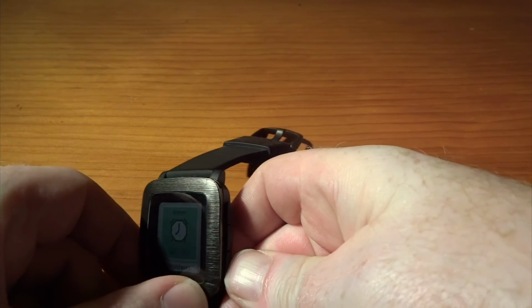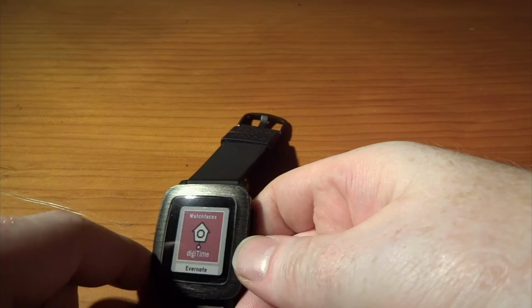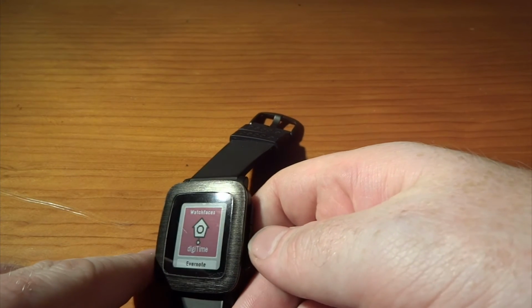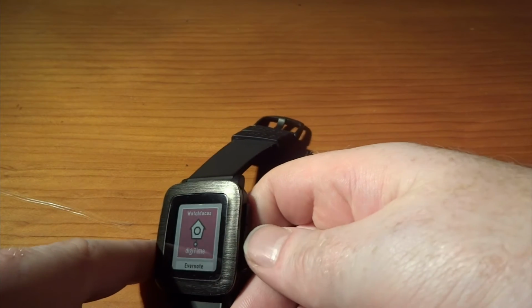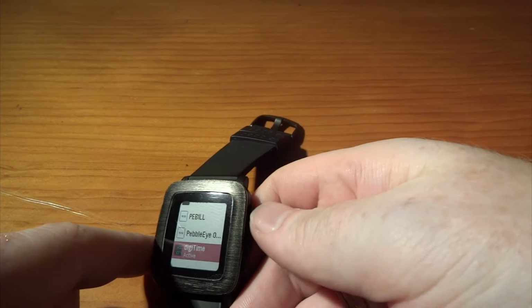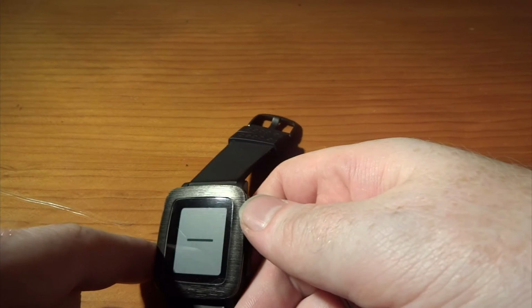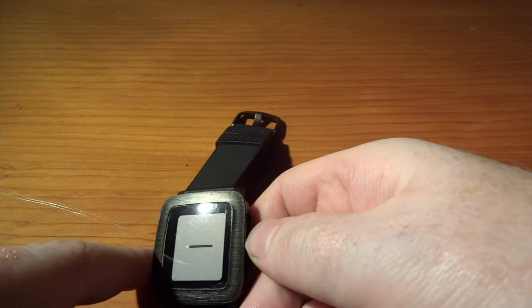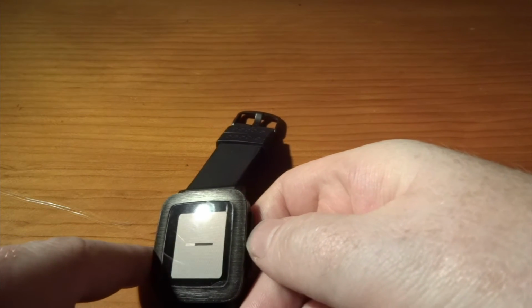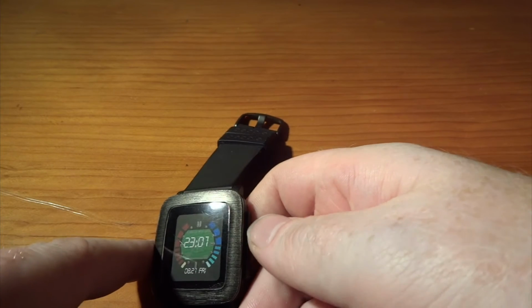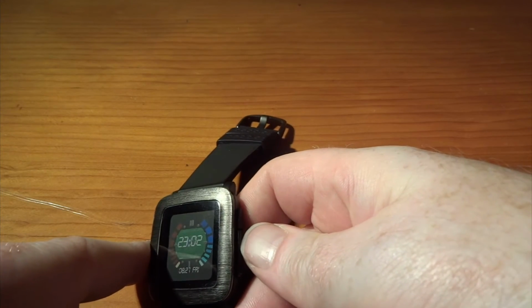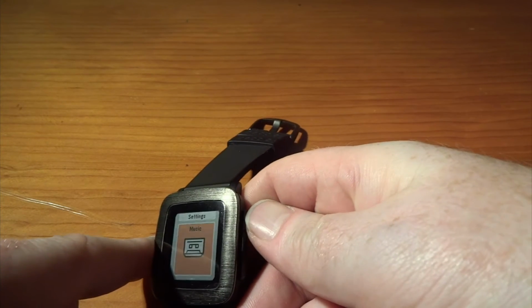Watch faces. Now this is really where the Pebble comes into its own in a way. You can customize your watch faces. So here we've got a GoldenEye style theme for all those film aficionados out there. Quite a nice one. And then we've got this one.